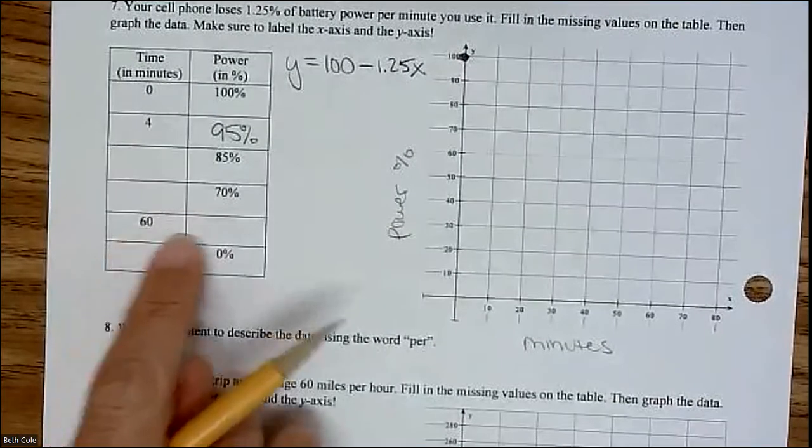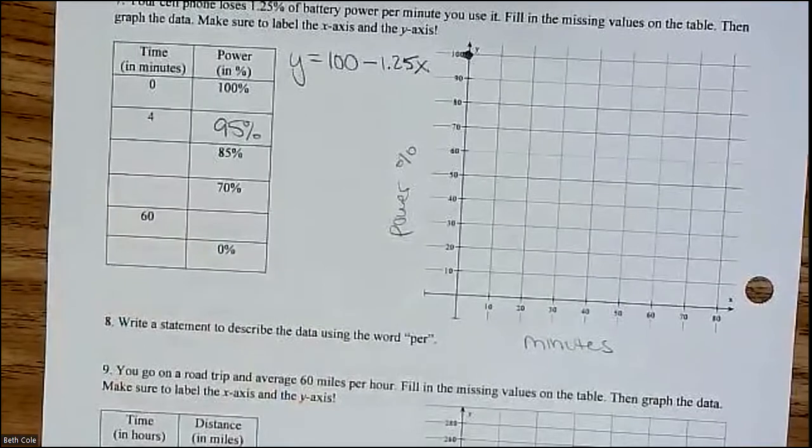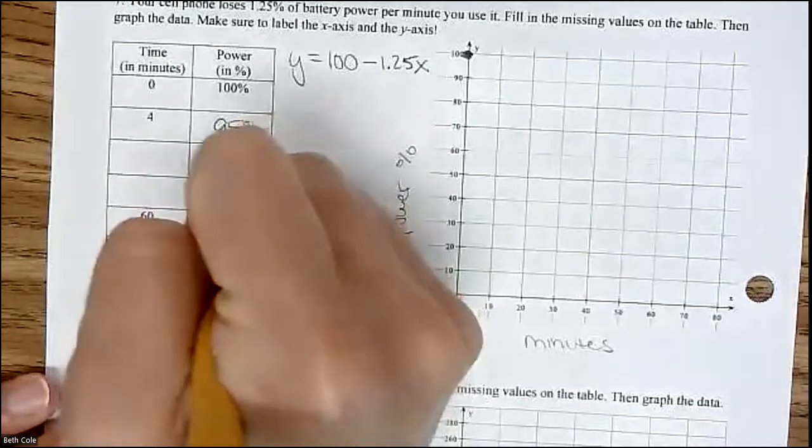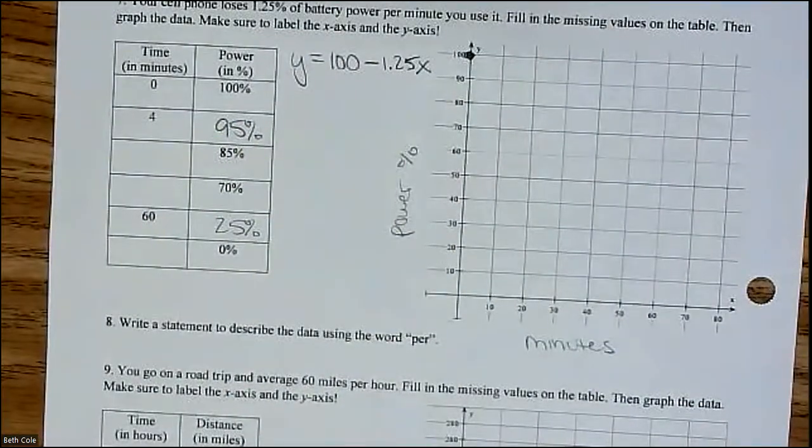Now let's do the 60. After 60 minutes, you would lose, what is it? 1.25 for 60 minutes. So that's how much you lose. What's left? 35, or 25. 25%. Now these other ones are a bit harder because they're backwards.